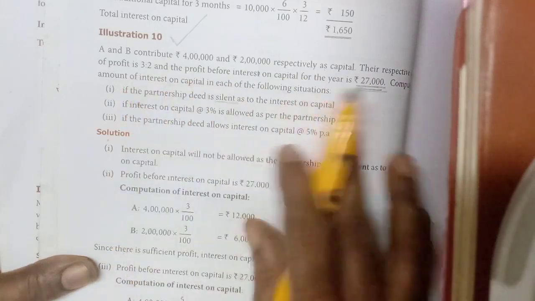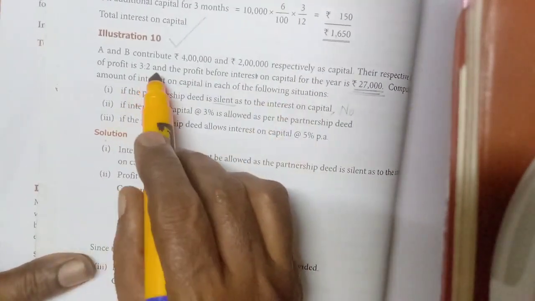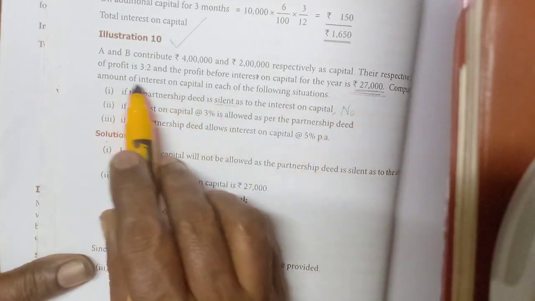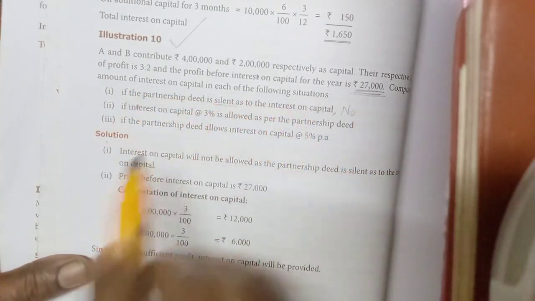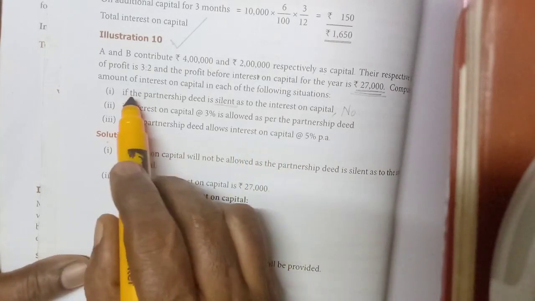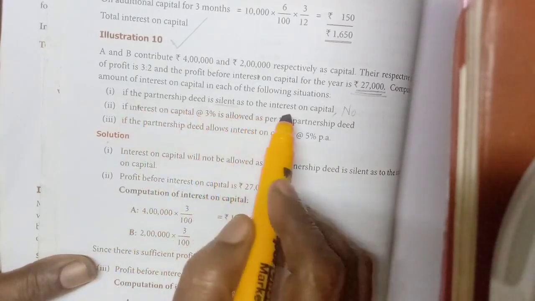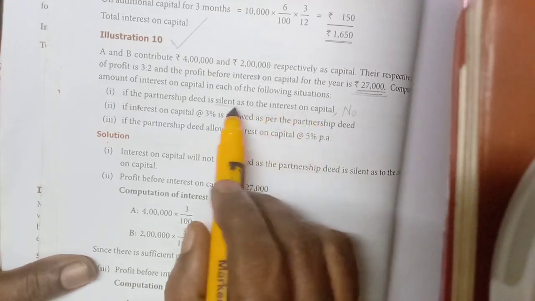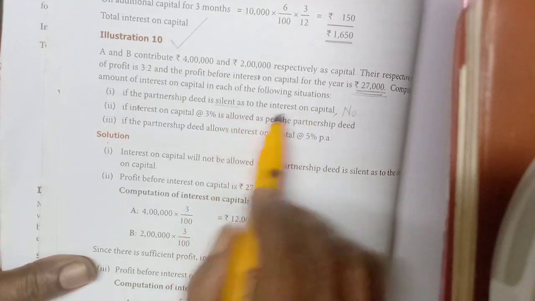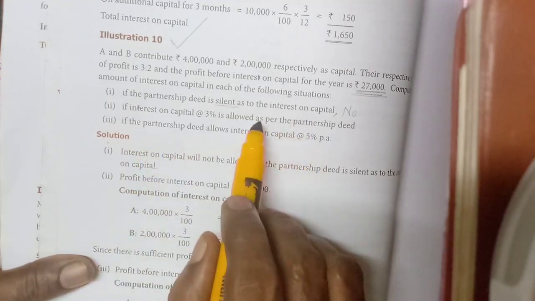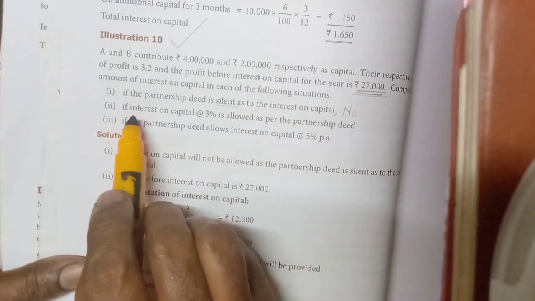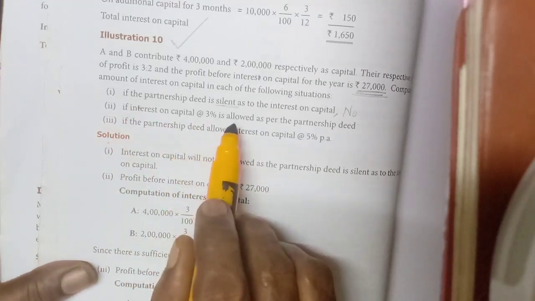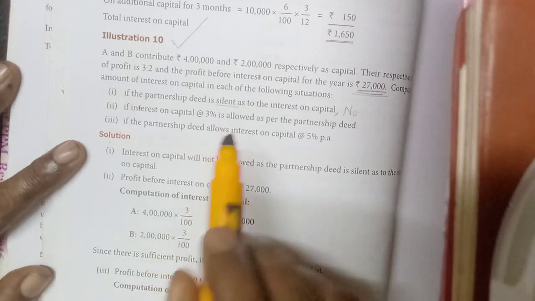Their respective share of profit 3:2. The profit before interest 27,000. Compute the amount of interest on capital in each of the following situations. 3 situations given. If the partnership deed is silent as to the interest on capital, already we have studied, if the deed is silent about the interest on capital, no interest on capital is given to any partner, that we have to write.